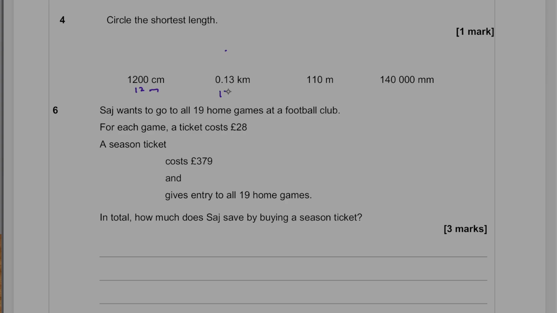This is going to be equal to 130 meters, and this one would be 140 meters. So circle the shortest. The shortest then is going to be, what am I talking about? It's going to be 12 meters. So that one, 1,200 centimeters.